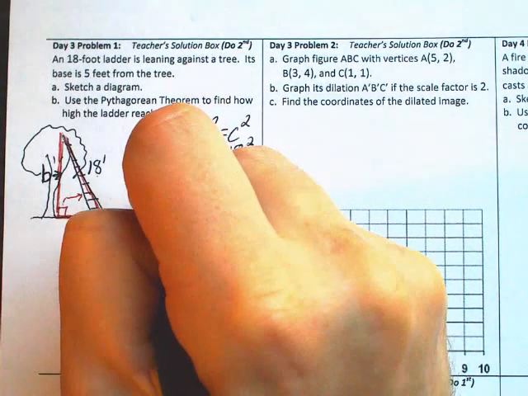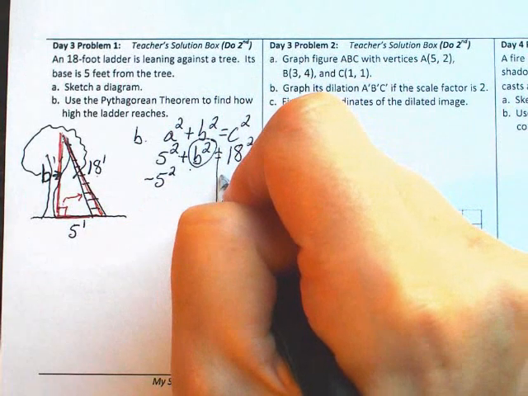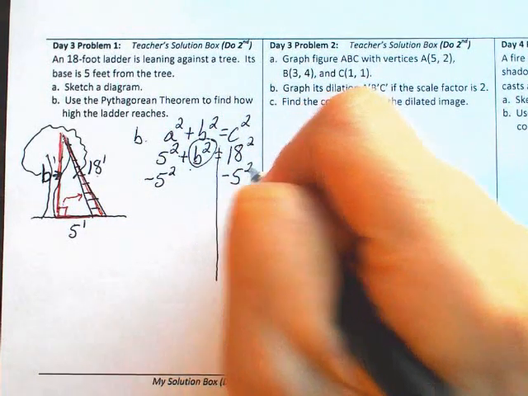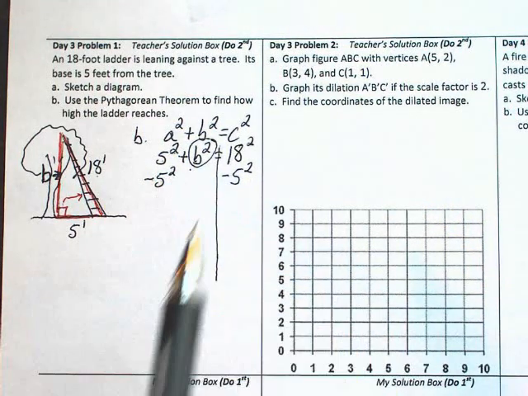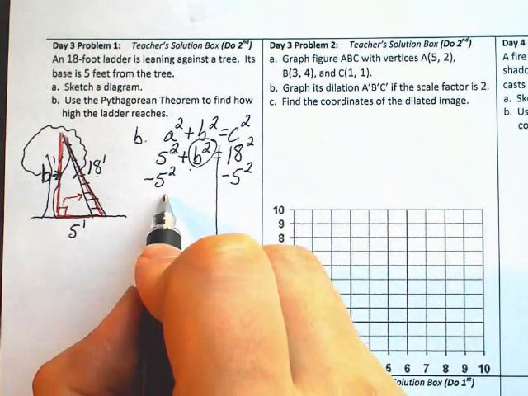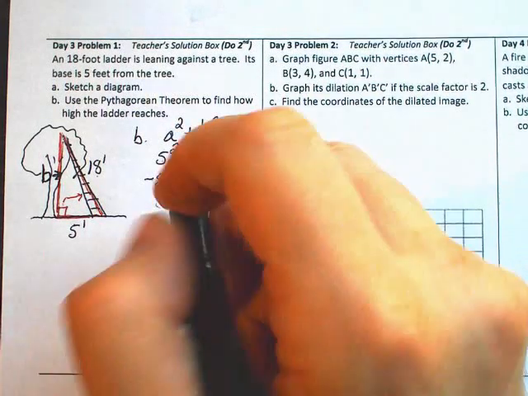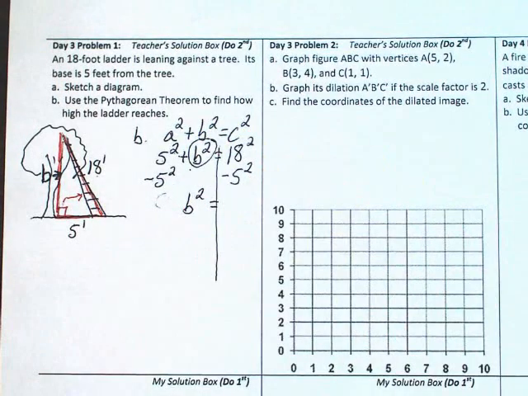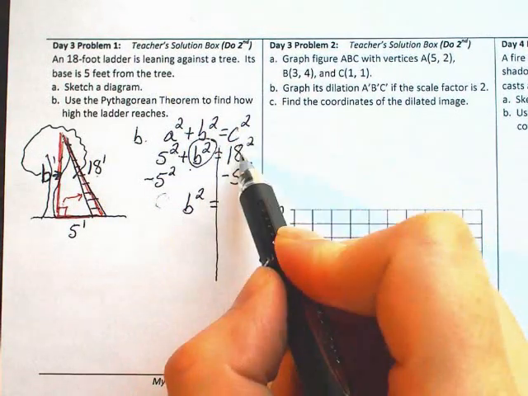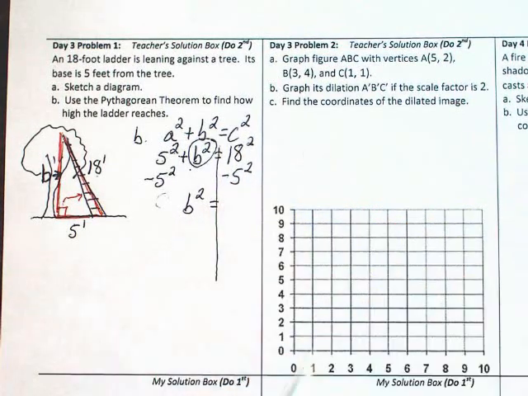So underneath, subtract 5 squared. And on the right side of the equation, subtract 5 squared. 5 squared subtract 5 squared makes 0. There's a 0 in this position here. And the b squared can be brought straight down. On the right side of the equation, 18 squared subtract 5 squared. We need to figure out what that is.